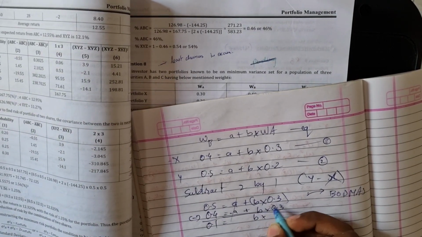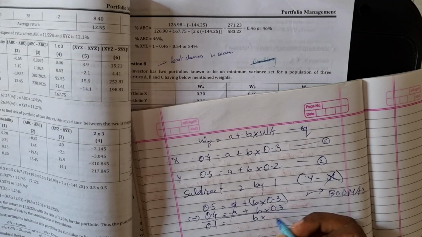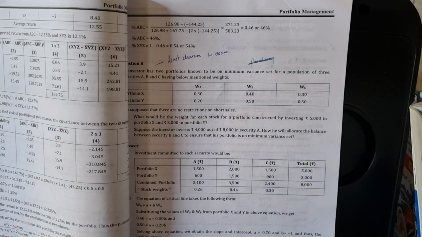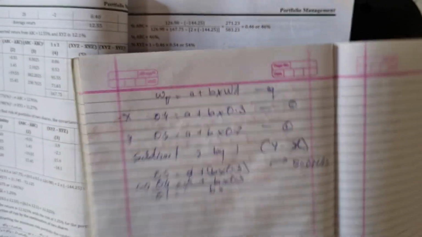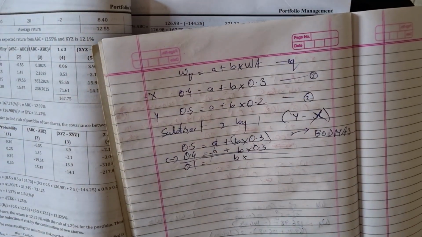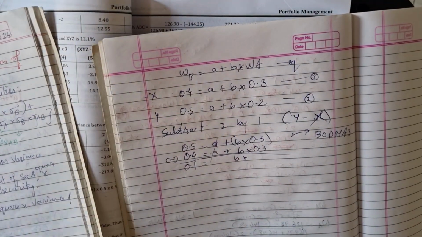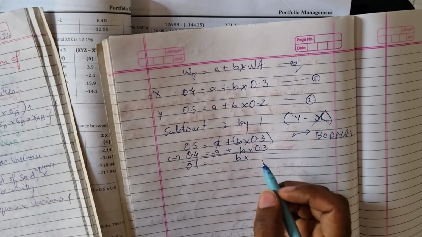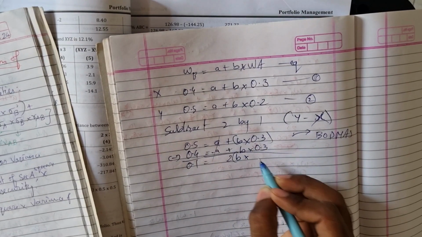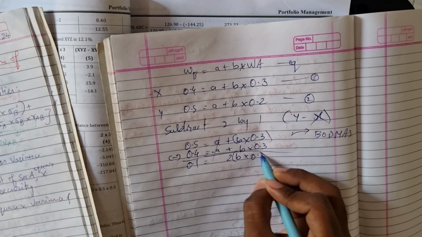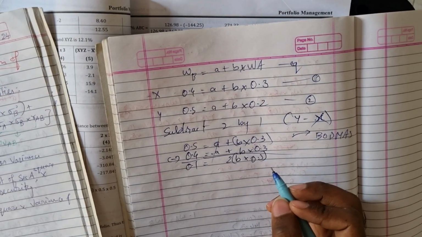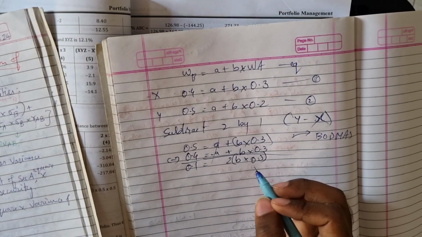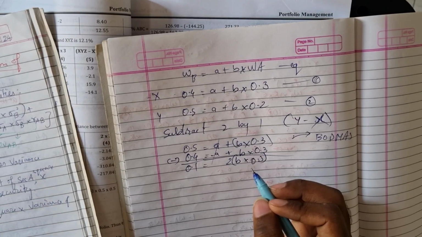B into plus 0.3. 0.3 plus 0.3, how much does it come to?